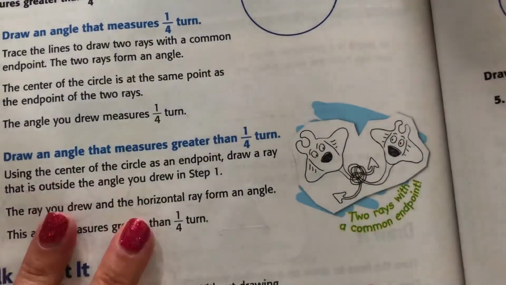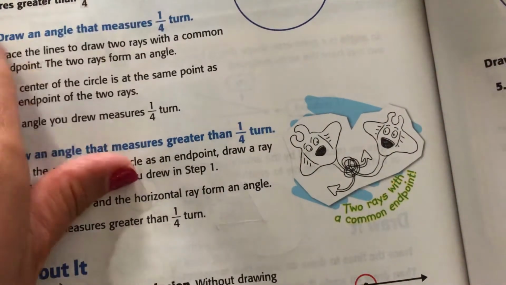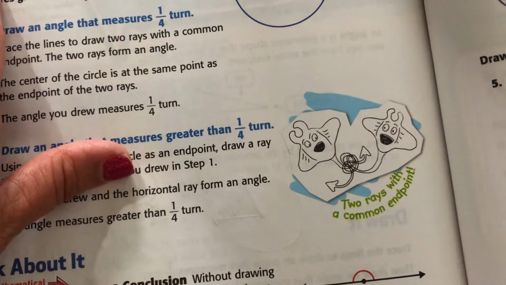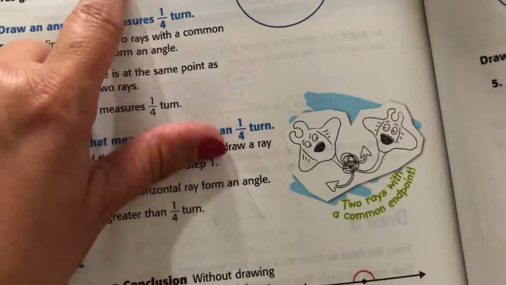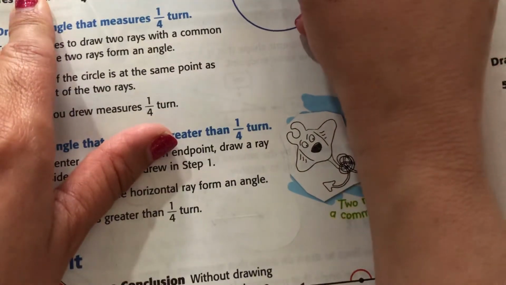Trace the lines to draw an angle that measures 1/4 turn. Then draw an angle that measures greater than 1/4 turn. Okay, so again, trace the lines to draw an angle that measures 1/4 turn. So let's do that first. The lines are already there. We're just going to trace them.